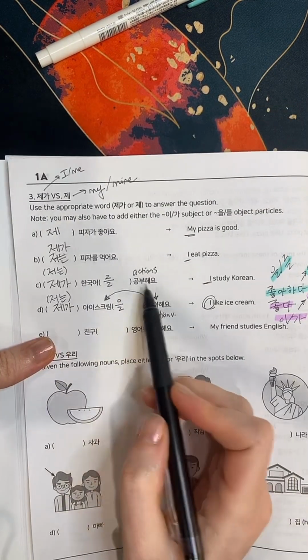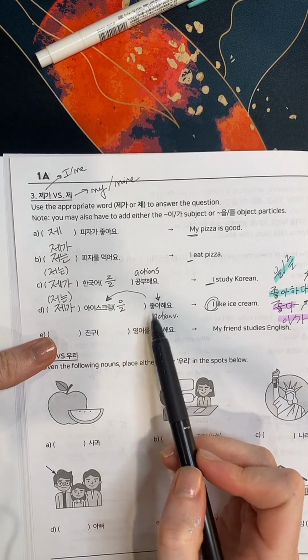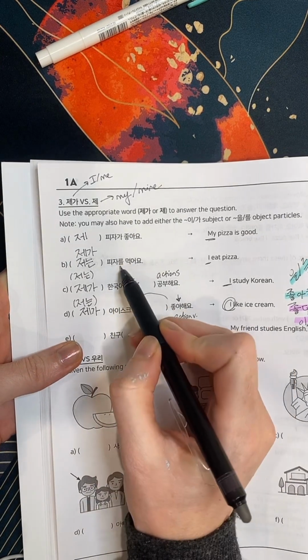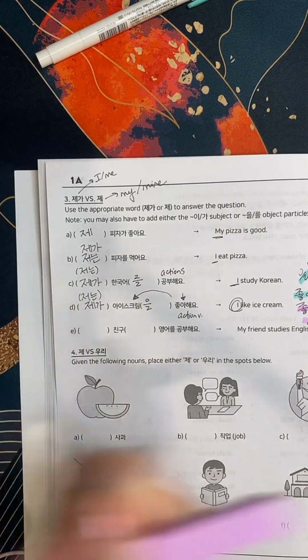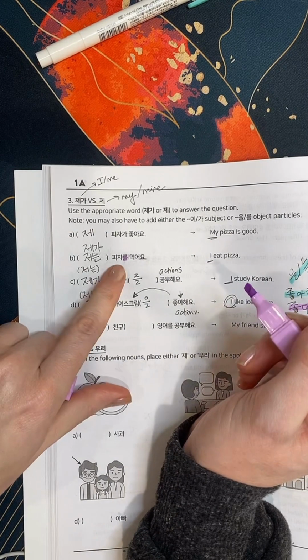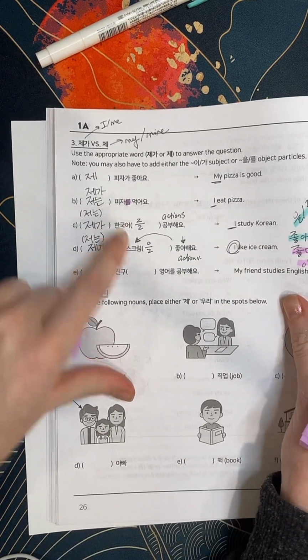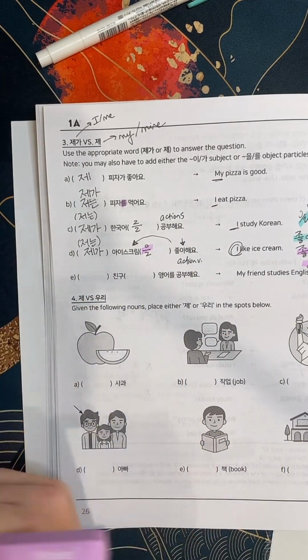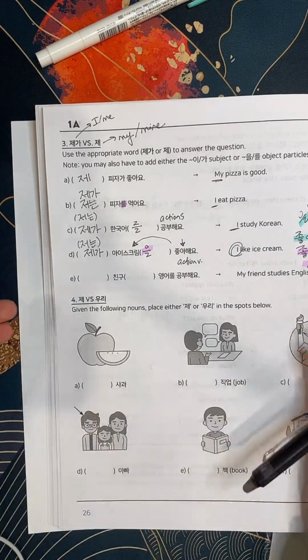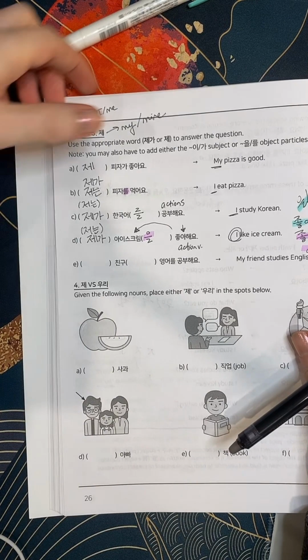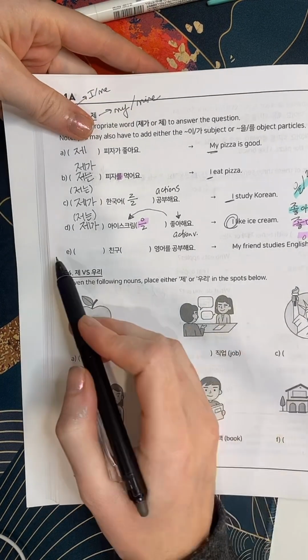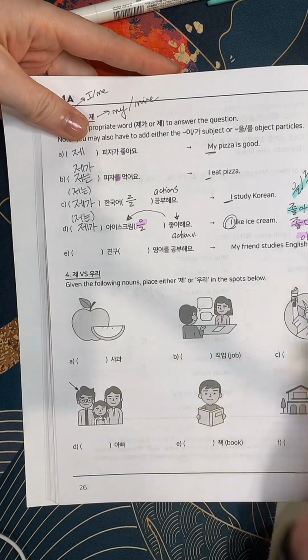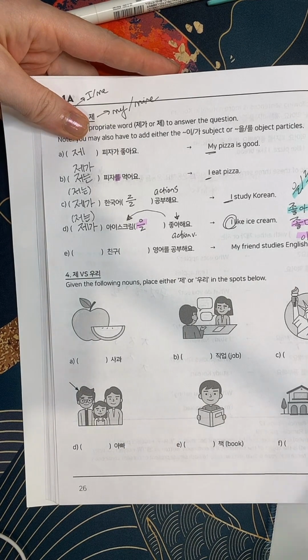Now, why did I not use 을 in 먹어요? So 먹어요 uses the 를 particle because pizza ends on a vowel sound. But ice cream ends on a consonant sound, so we attach 을.